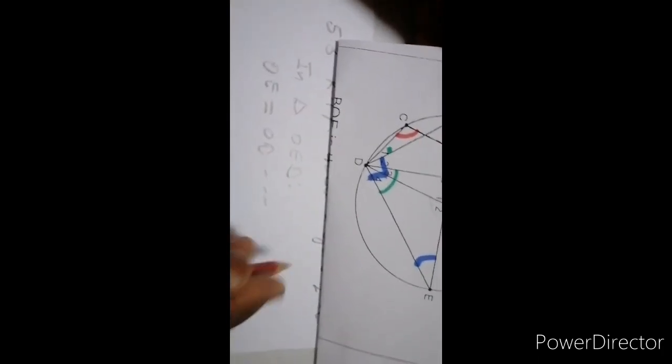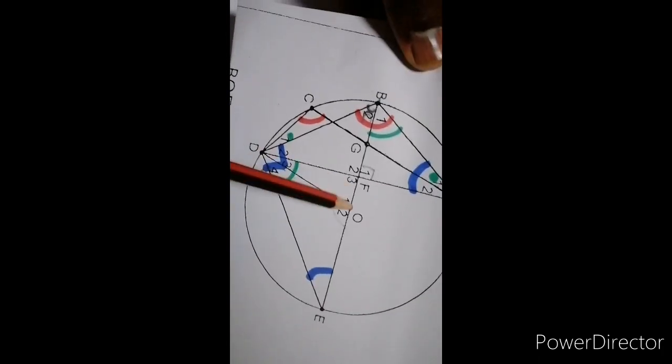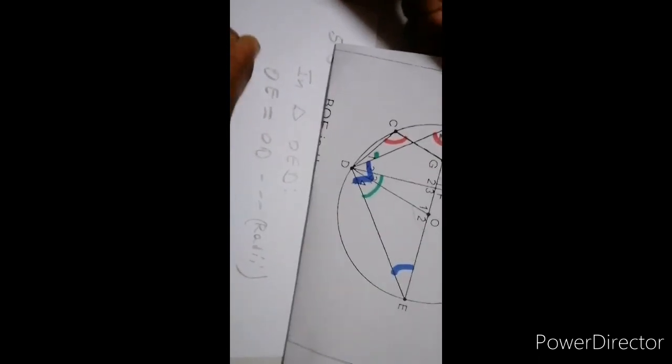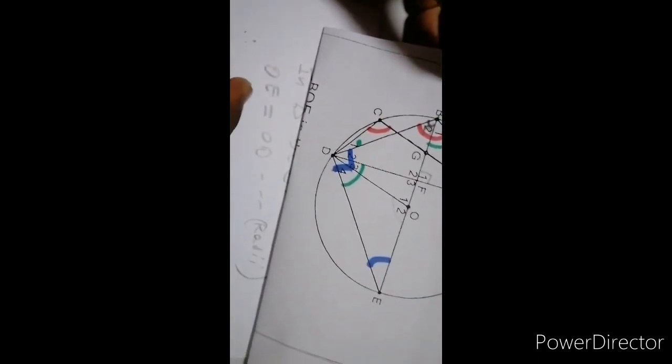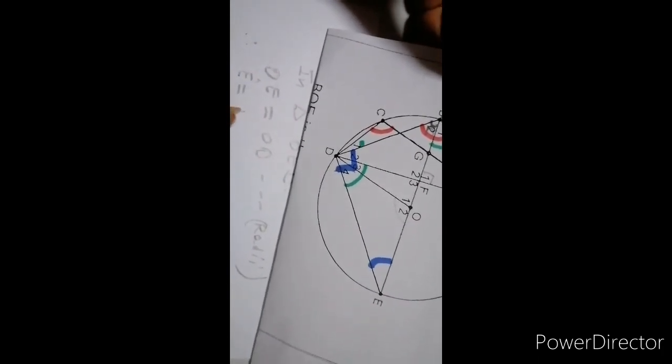We can see that OE is equal to OD. What is the reason? Radii. OE equals OD. Therefore, angle E is equal to angle D4.